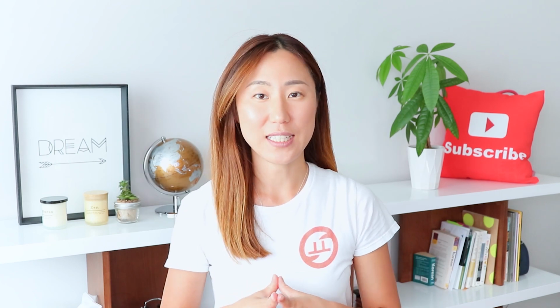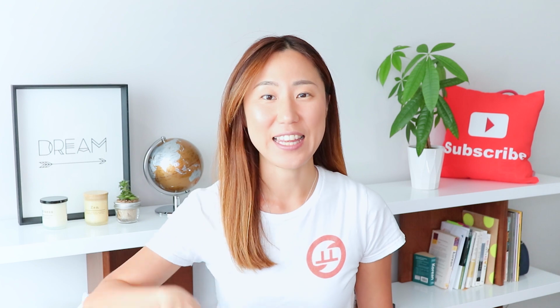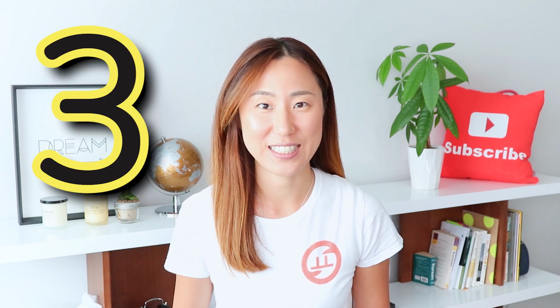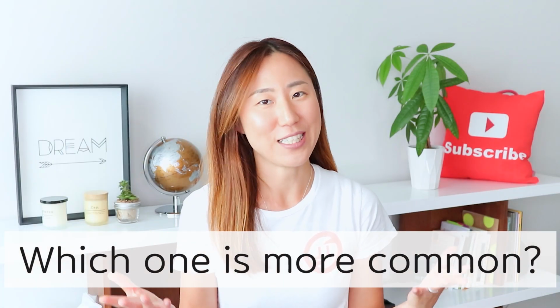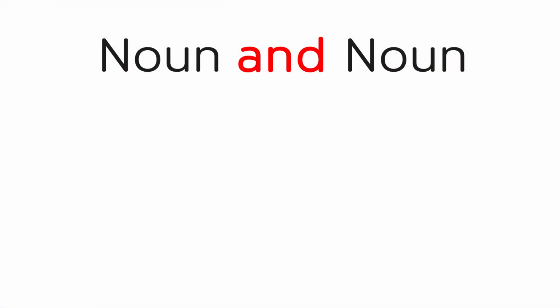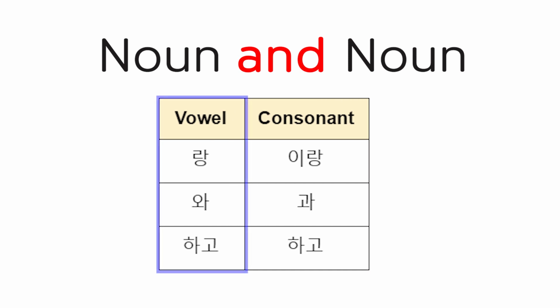So when you're connecting a noun with "and", there are 3 types you can use. I know it gets very confusing and you're gonna probably ask me which one is more common. They're all commonly used. So I'm gonna show you this chart to make it easier for you. So you can see 2 columns. The first one is vowel.